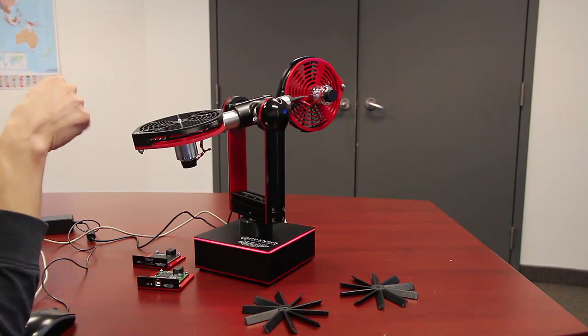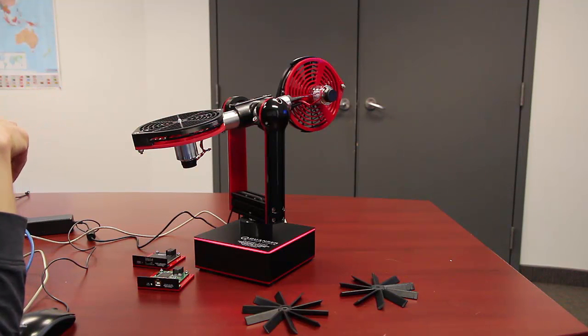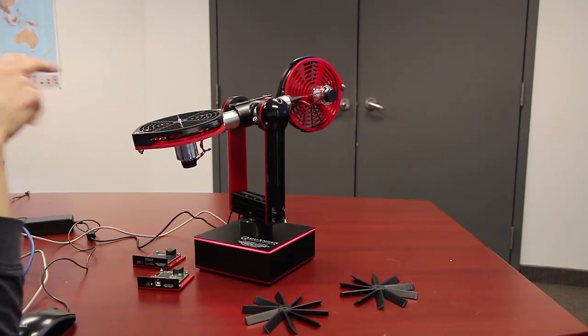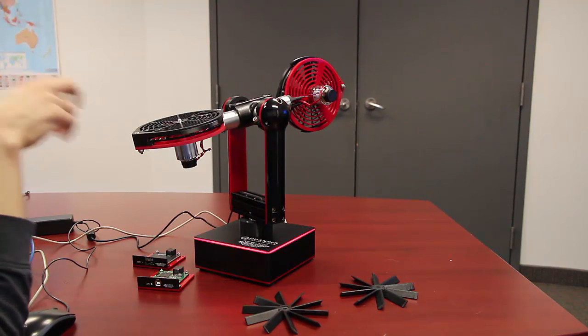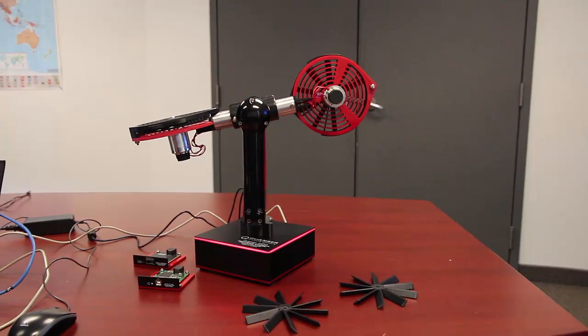The other really neat thing about the AERO is we have an IMU. So we have an IMU that has a 3-axis accelerometer and a 3-axis gyroscope. That allows you to do a number of other experiments such as attitude estimation and observer design.